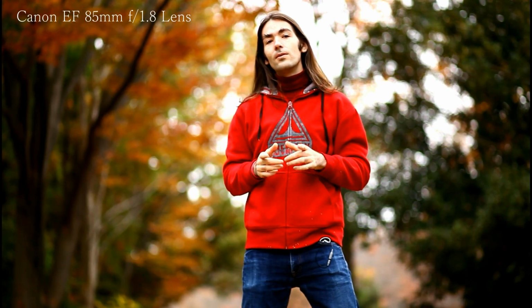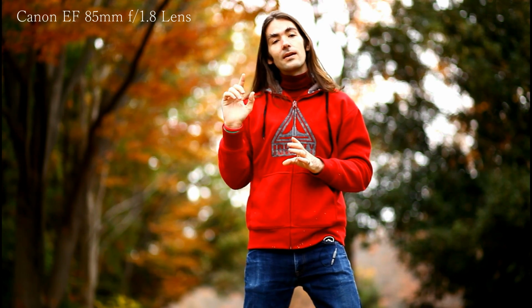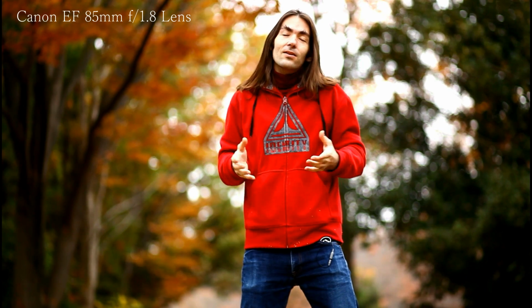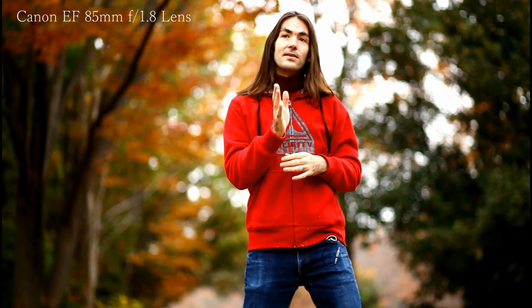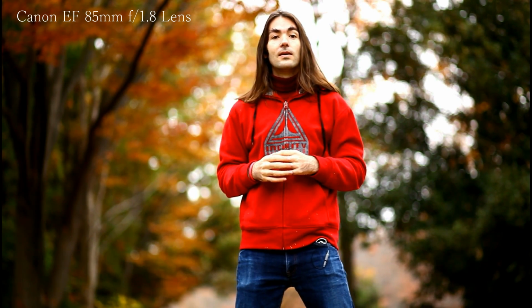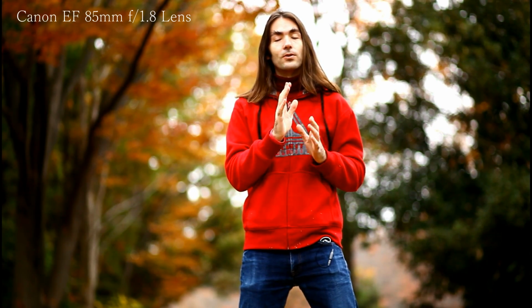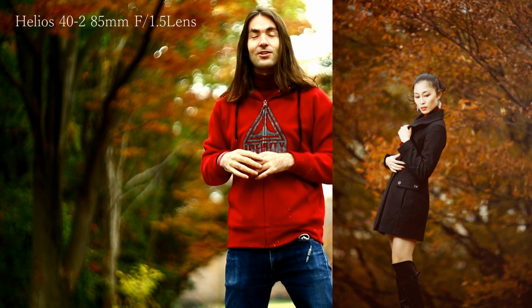So about the settings right now, actually the Canon 85mm lens, the widest open aperture is 1.8 and the Helios is 1.5. I am shooting both of them with wide open aperture because I love wide open aperture anyway. To balance the exposure between two lenses, I have the Helios at 1.5 and the Canon at 1.8. I have the shutter speed of the Helios right now slightly faster, so I can balance the exposure.